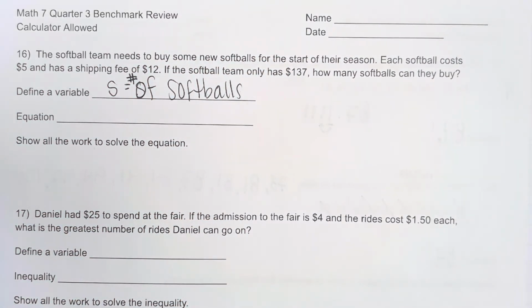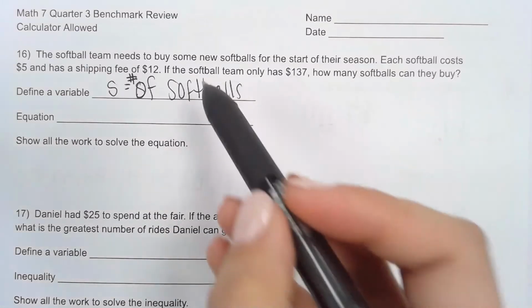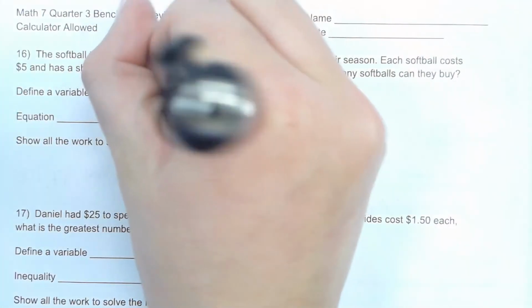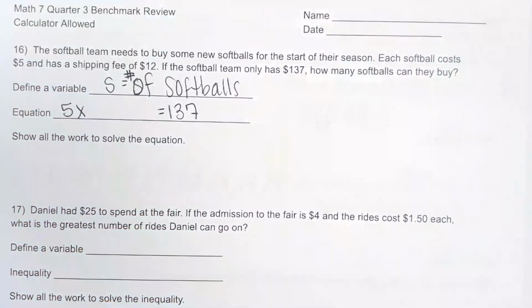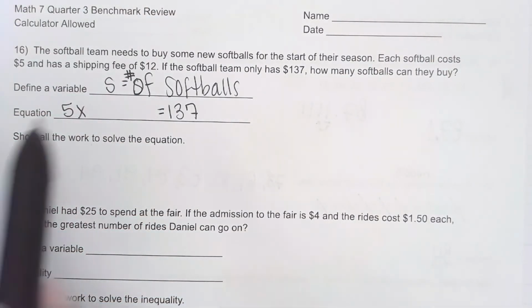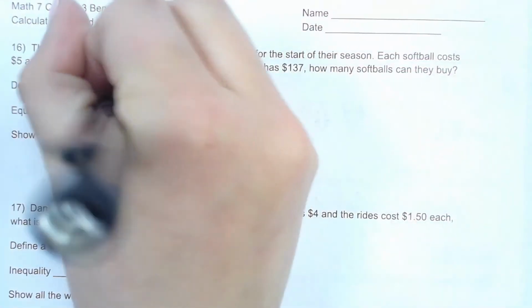Okay, so now we can start setting up our equation. So the easiest number to find is always the total. So what number would represent the total? Well, they only have $137, so that is your total, equals 137. Okay, then the next easiest number to find is the number attached to the variable. So if we're trying to find out how many softballs, we need the cost per softball. So how much does it cost per softball? It costs $5. So that's going to be 5x. And then we have to include the shipping fee, which is going to be extra money. So we're just going to add it on.